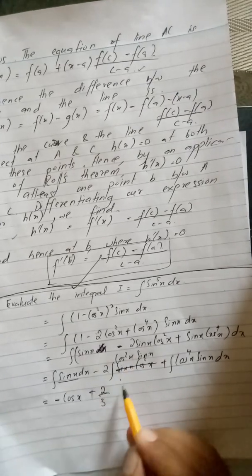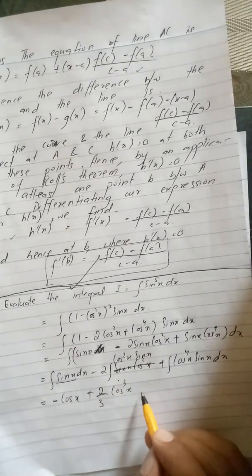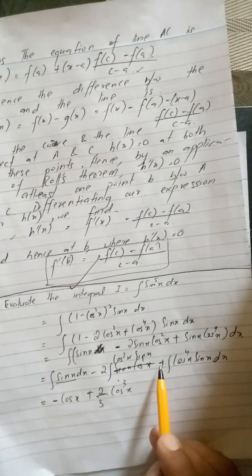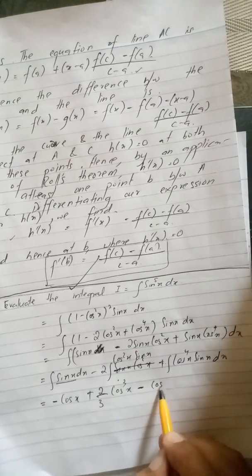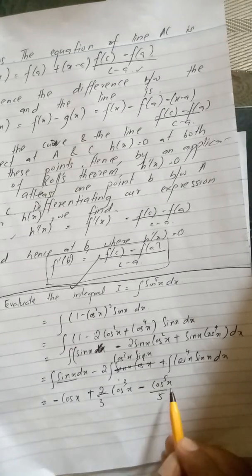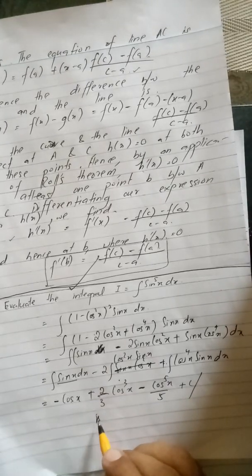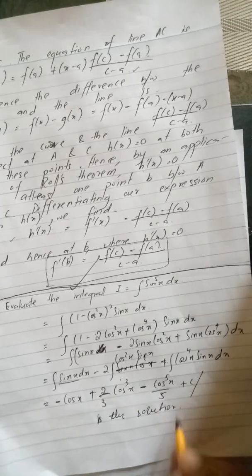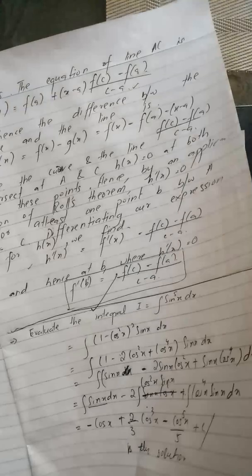Then minus cos^5 x by 5, plus c is the solution. This is how you resolve this question.